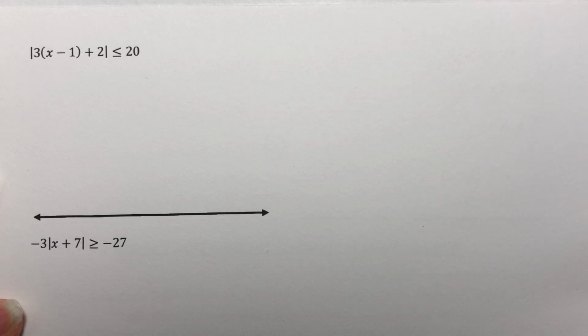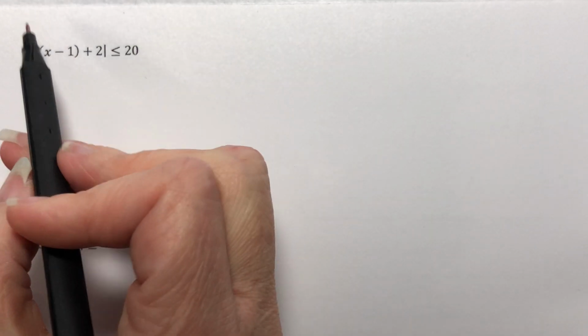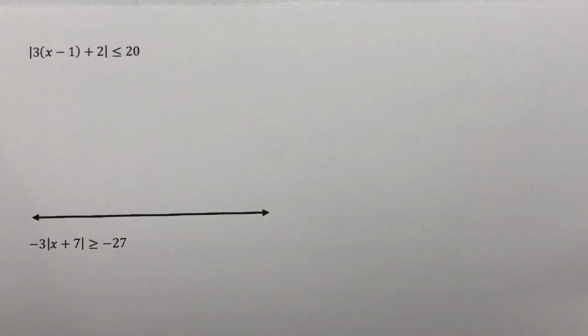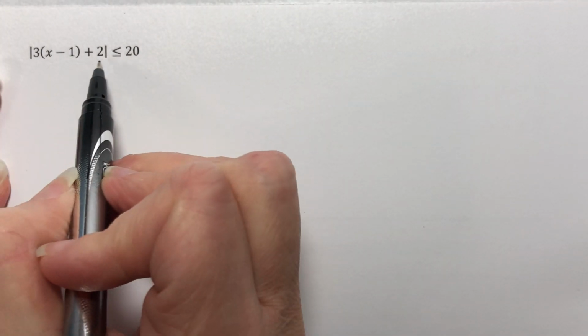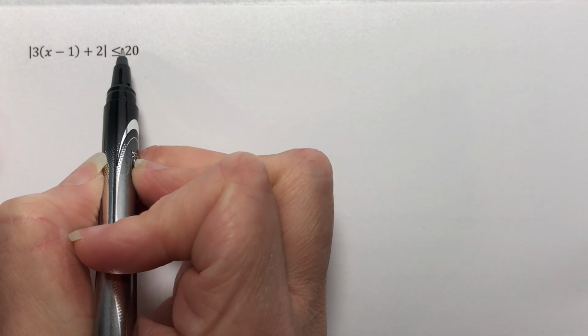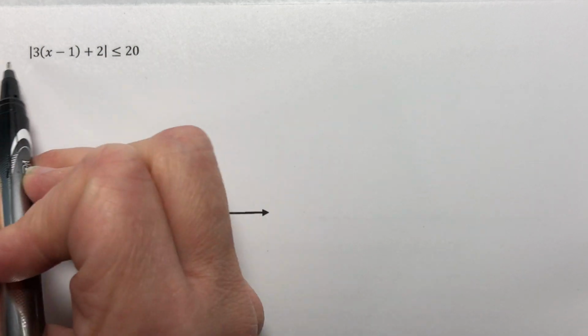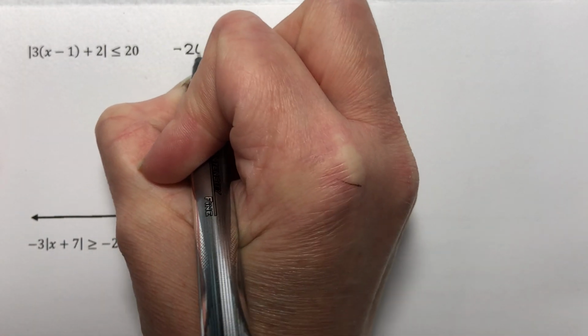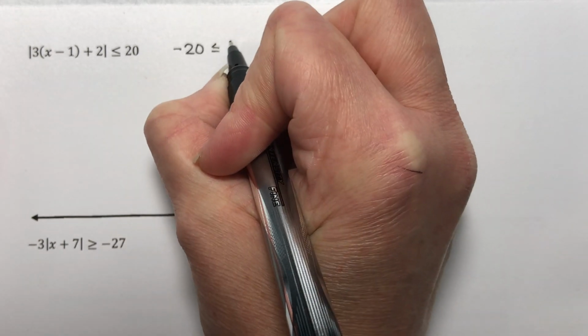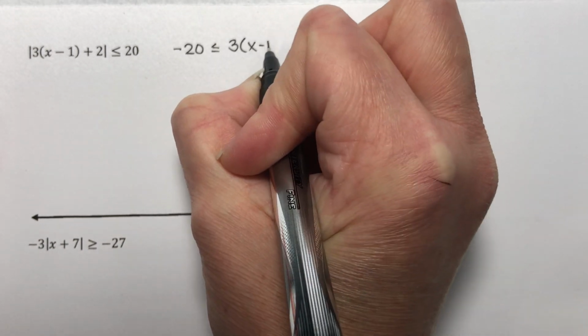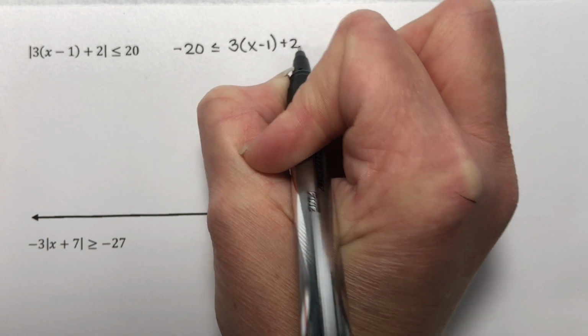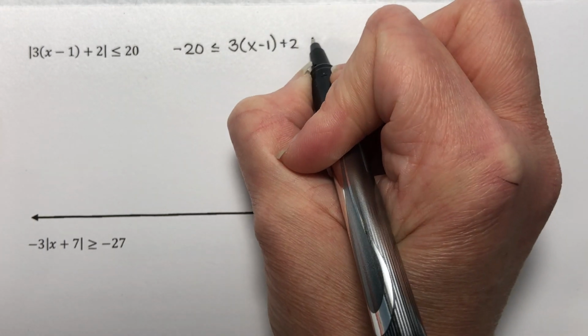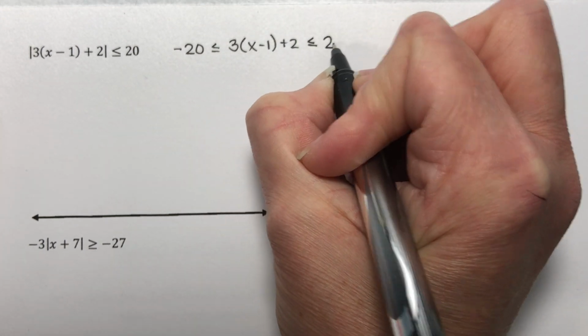Part 3 of section 1.7. We're solving a less than problem. Right here, I have the absolute value of something that's fairly complicated is less than or equal to 20. But the absolute value is alone, so I can go ahead and rewrite this as negative 20 less than or equal to 3 times x minus 1 plus 2, just drop the absolute values, is less than or equal to 20.